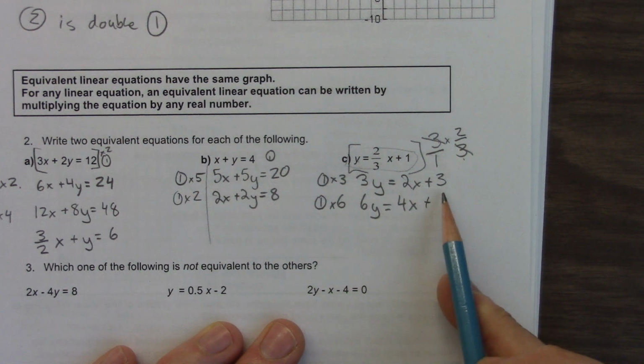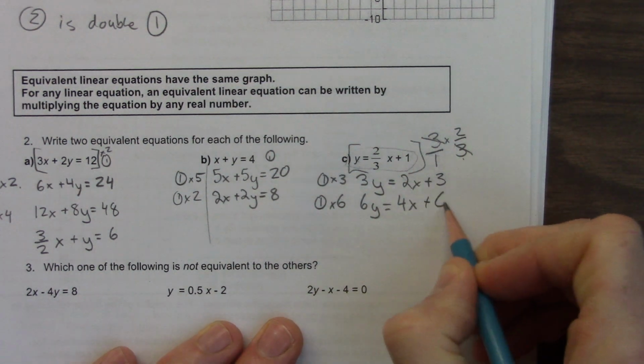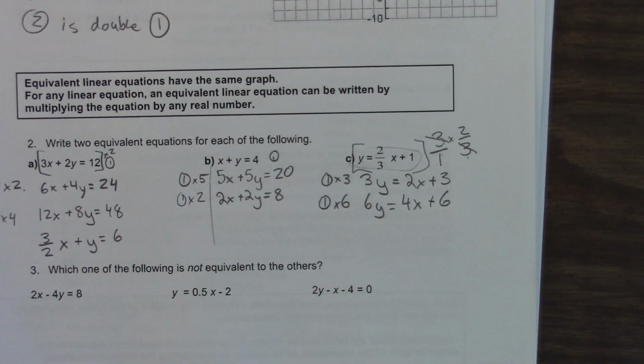No, 6 times 1. Oh, 6. Good. All right. Any questions? All we're doing there is taking a number of our choosing and multiplying it by the equation. That's all we're doing. I'm just taking the elimination process and we're breaking it down step by step.